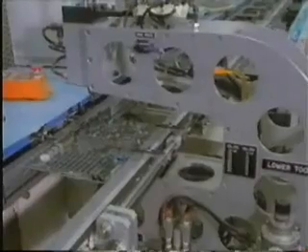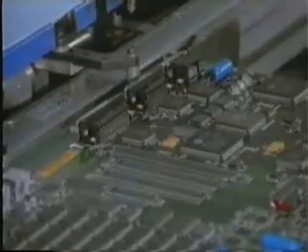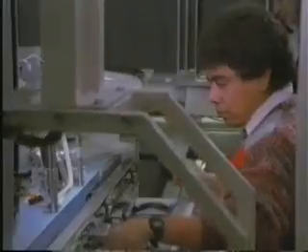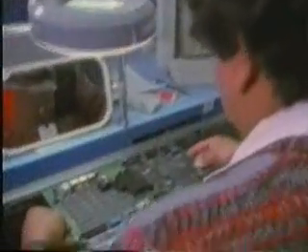This eyelet setter, or rivet press, secures any large connectors located at the edge of the board which need extra strength. The circuit board now contains all of its components. An operator makes a final visual check.